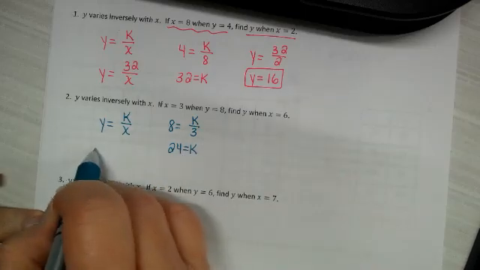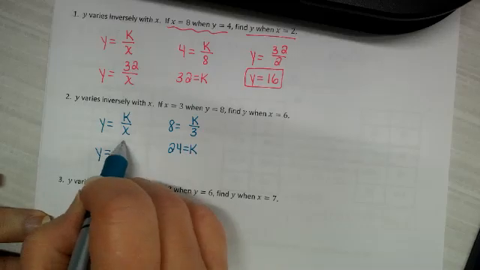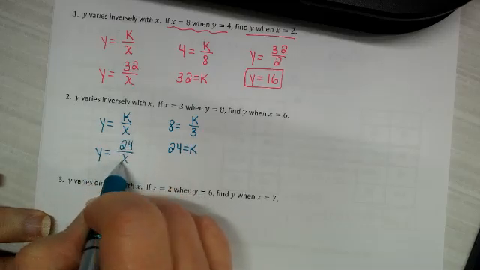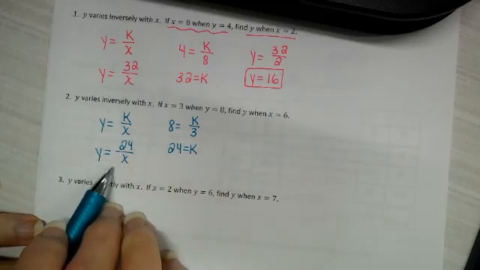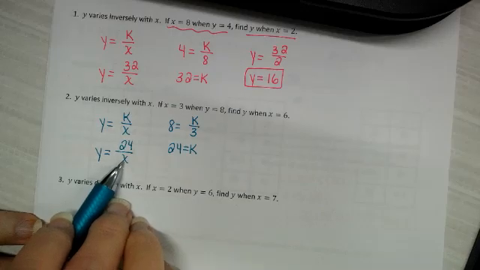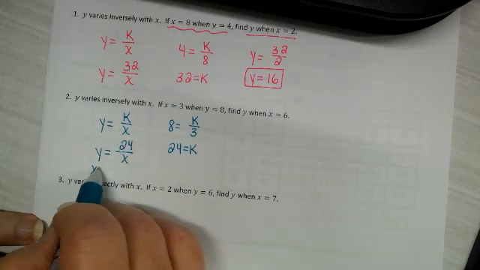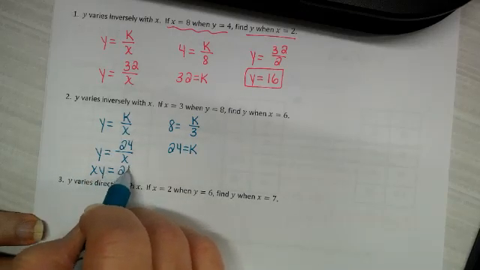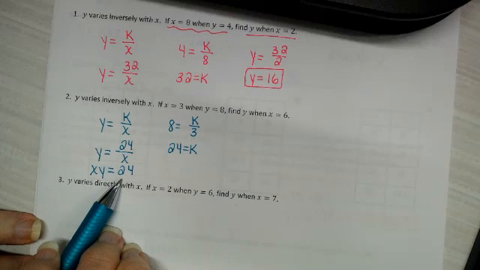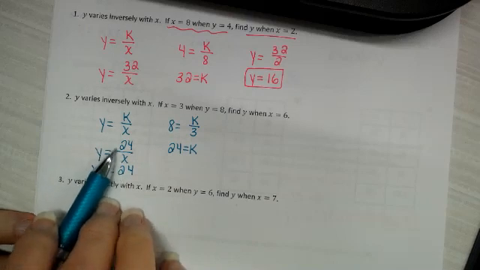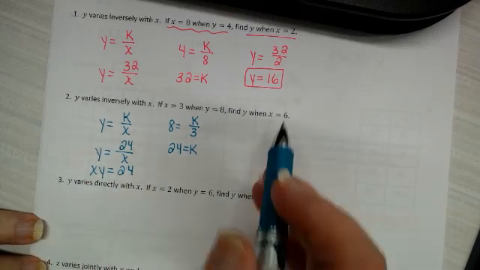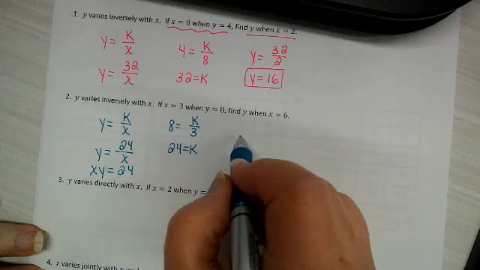And so my equation, every once in a while they just ask us for the equation, would look like this. Another way we could write this, because we know we're going to multiply both sides by x, you could say that x times y is 24. That's the same equation.